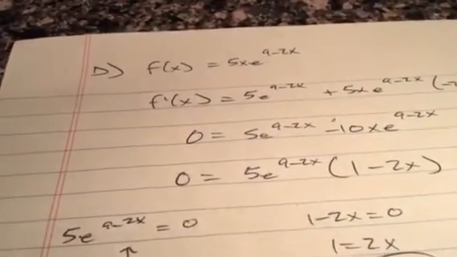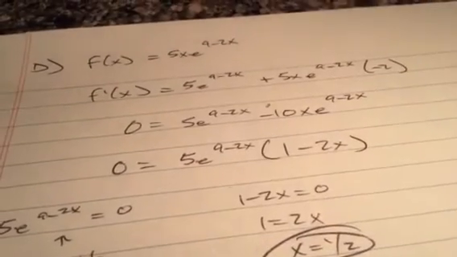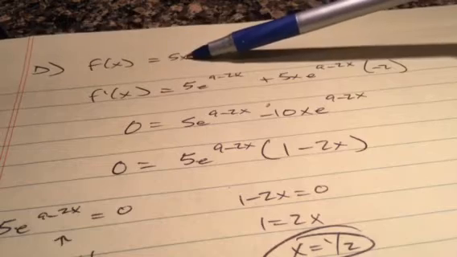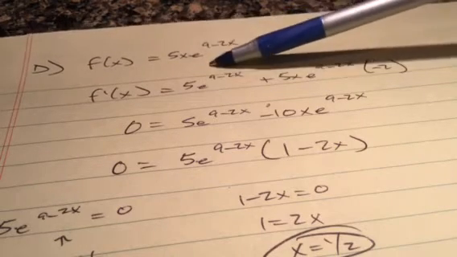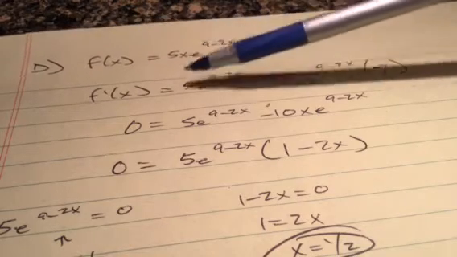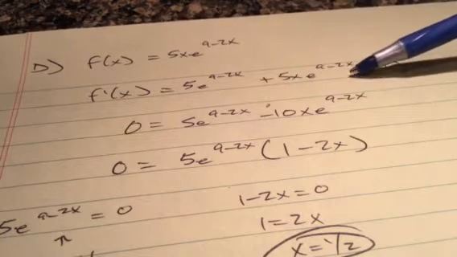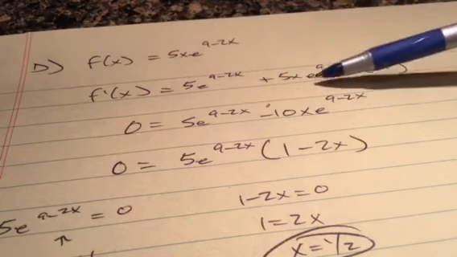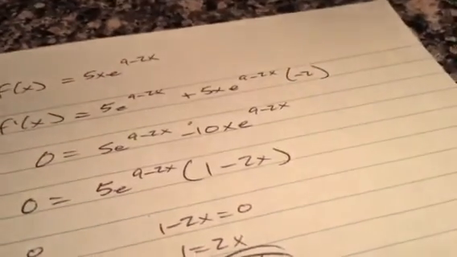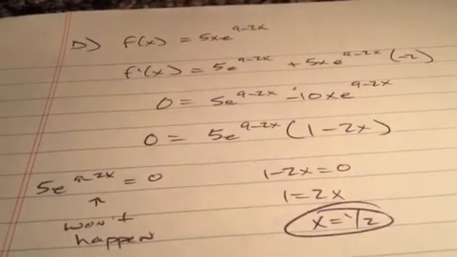And let's take a look at D. All right, you got to use the product rule here, folks. So the product rule says, we have two different terms here. You take the derivative of the first, 5x, which is just 5, times the second, plus the first, 5x, times the derivative of the second. The derivative of e to the x is e to the exponent, then you take the derivative of the exponent, which would be -2.